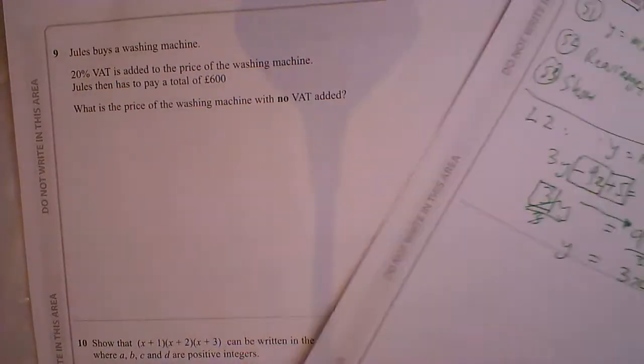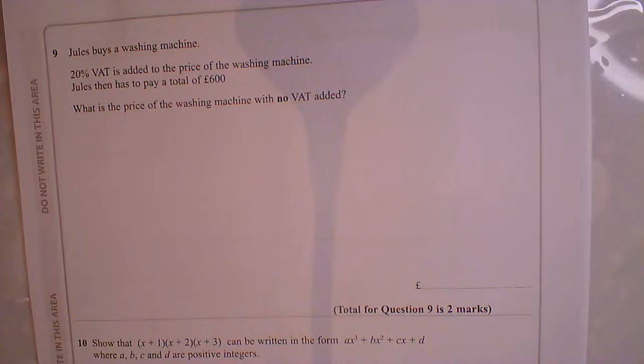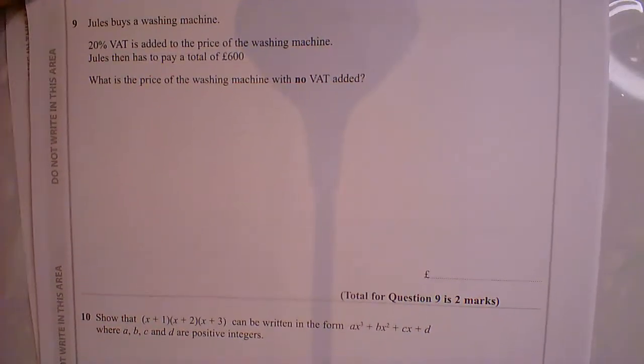Question 6. Right, question number 9. Have a go at that.